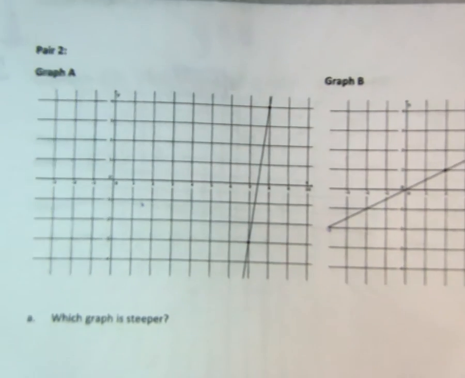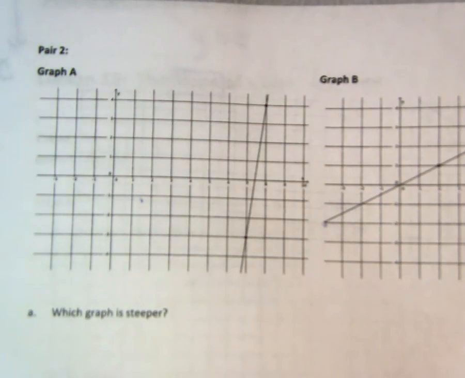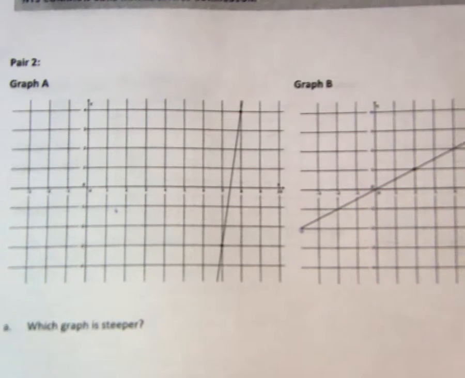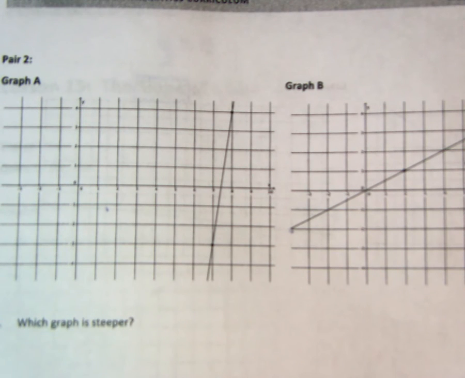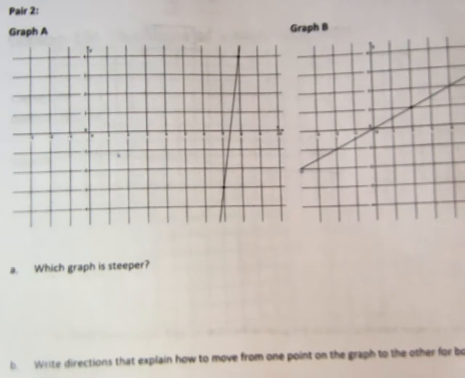For this pair, I'm given the same things, graph A and graph B. Which graph is steeper, graph A or graph B? It looks like graph A is steeper.